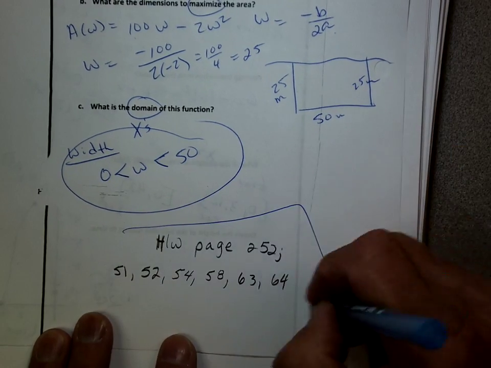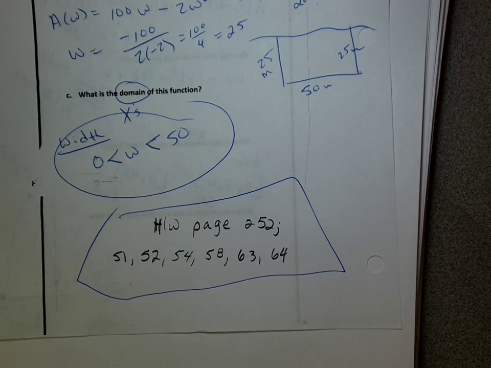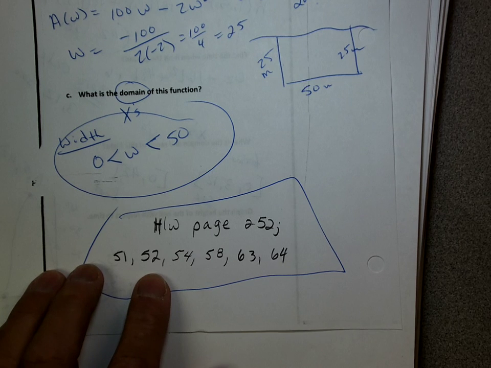Okay, so homework. Don't forget to draw a picture, set up the equation, and solve it.